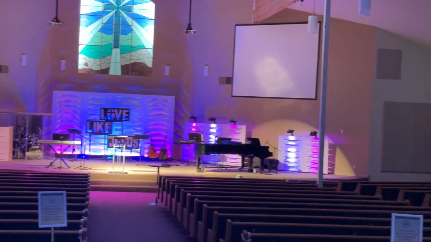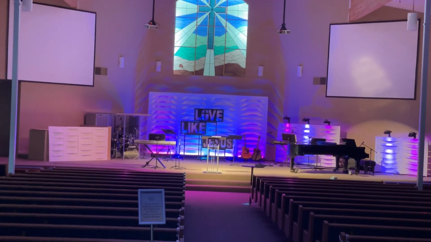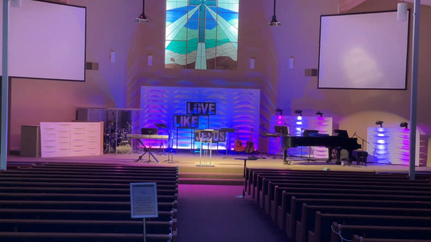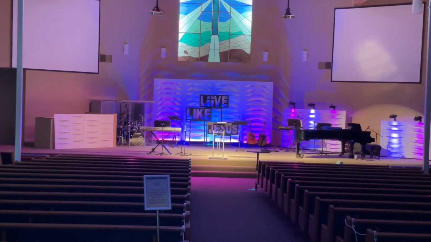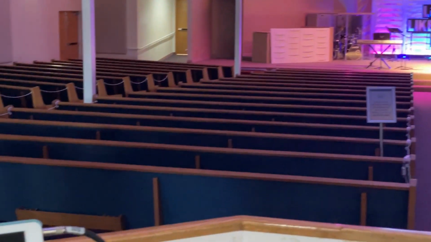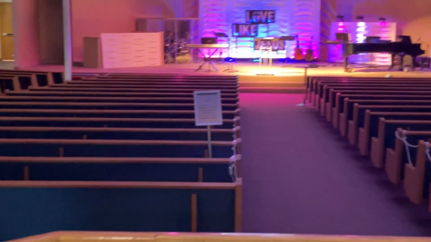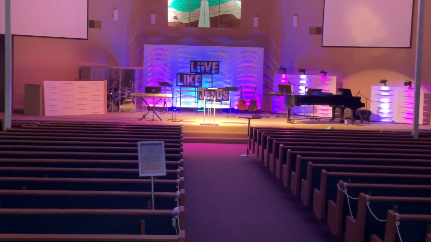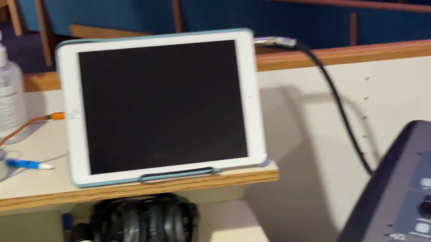This is intentional to give people a little bit more opportunity to focus on God instead of focusing on the people around them. And so we dim the lights during worship. During the sermon, though, we leave the lights up in case people need to read their Bibles or they want to take notes. And so that is intentional as well.